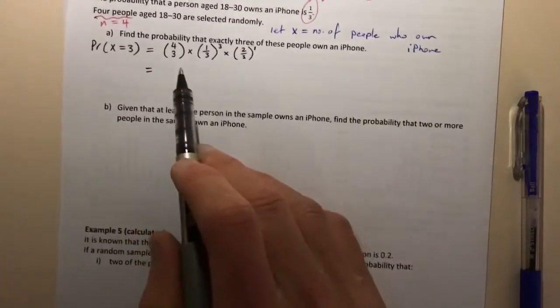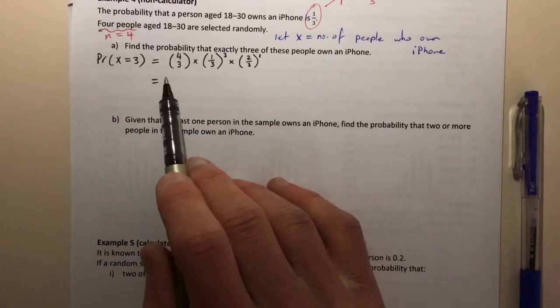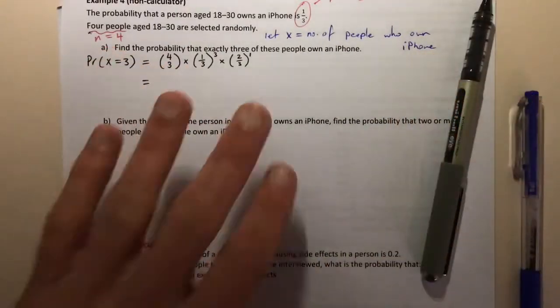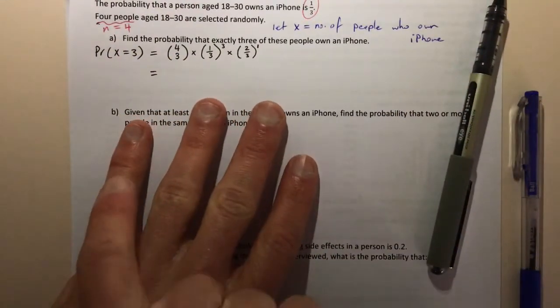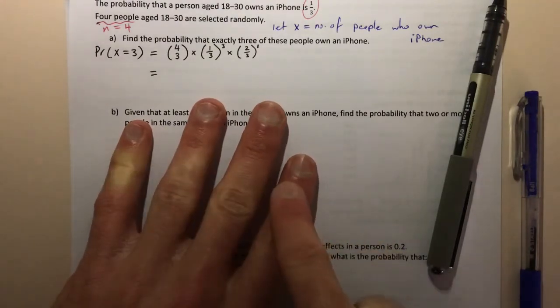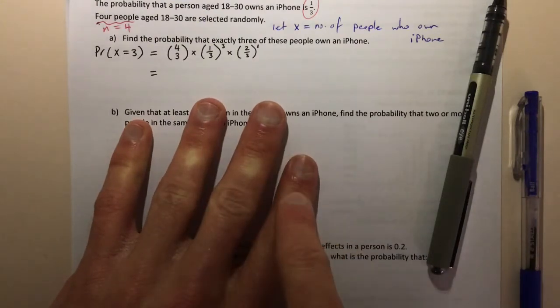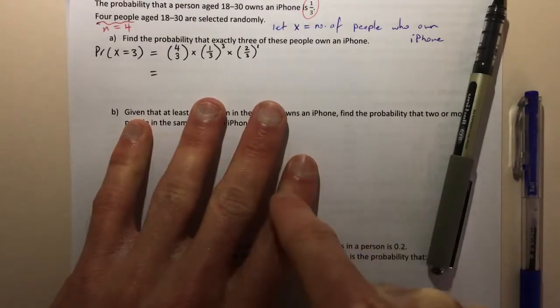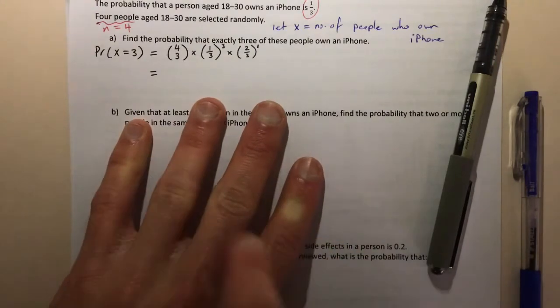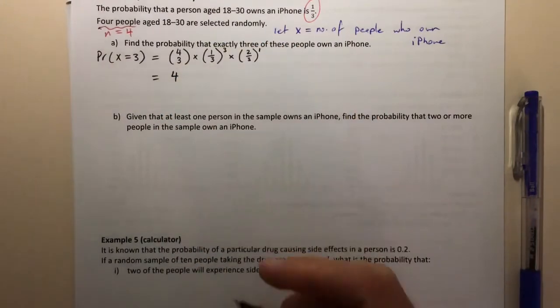Okay, the reason that works, or one way you can think of it, is that if I want 3 successes out of 4, then really I want 1 failure out of 4, and there's really just one spot that failure can go, right? So if I'm choosing 4 people, and I want 3 of them to have an iPhone, well, it could be that the first person doesn't have an iPhone and the next 3 do, or it could be that the second person didn't have the iPhone, it could be that the third person didn't, or it could be the fourth person that didn't have the iPhone. But there's 4 different spots that one failure can go, and that's why there's 4 different combinations. So 4 choose 3 is equal to 4, right?